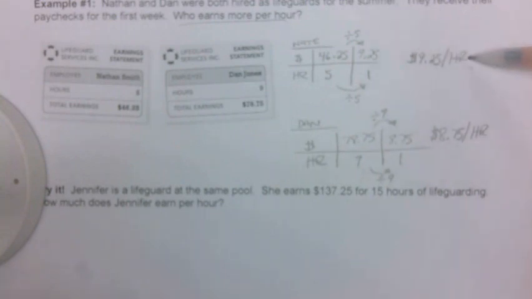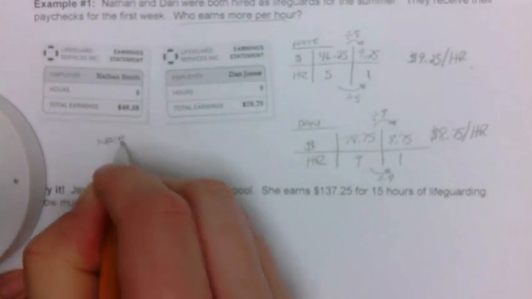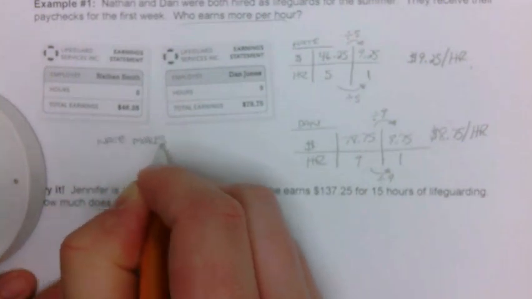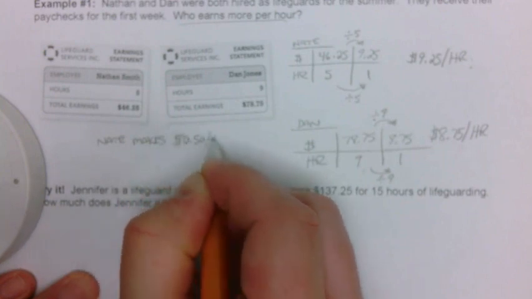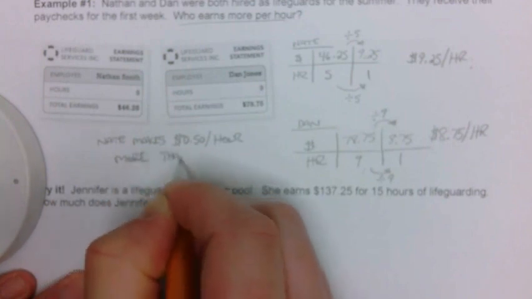So I now can see that Dan earns $8.75 per hour. Nate makes $9.25 per hour. Nate earns more per hour. I'm always interested to know by how much more. So what I would have to do is take these numbers and subtract them. And if you did $9.25 per hour minus $8.75 per hour, that's going to be a difference of 50 cents per hour. So I can say that Nate makes 50 cents per hour more than Dan.